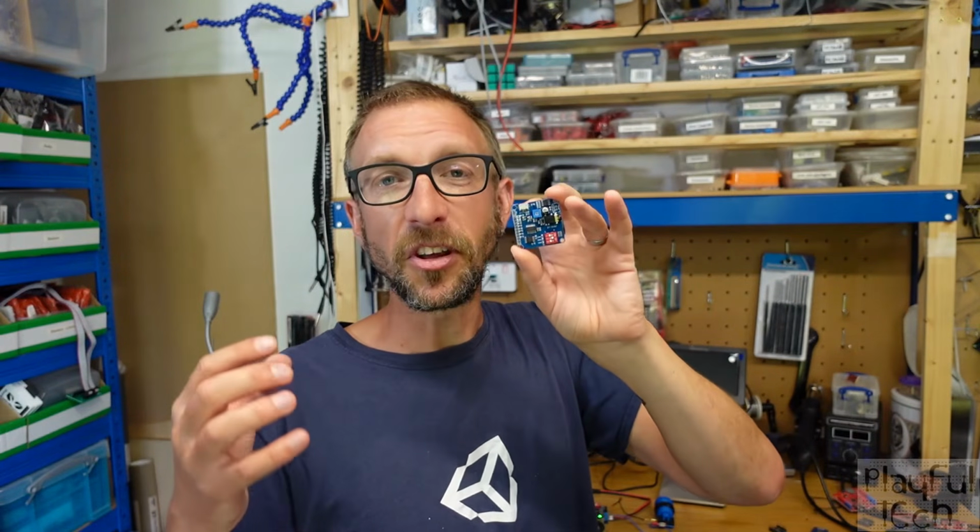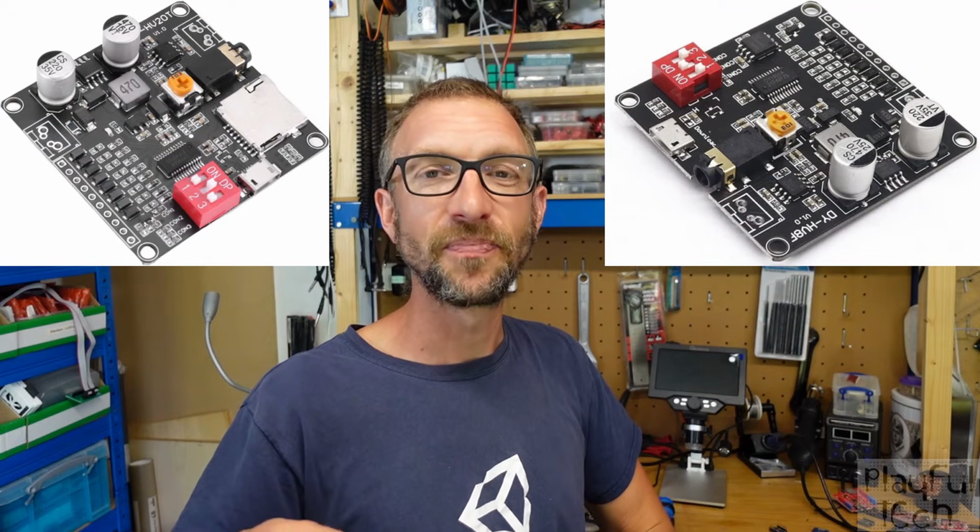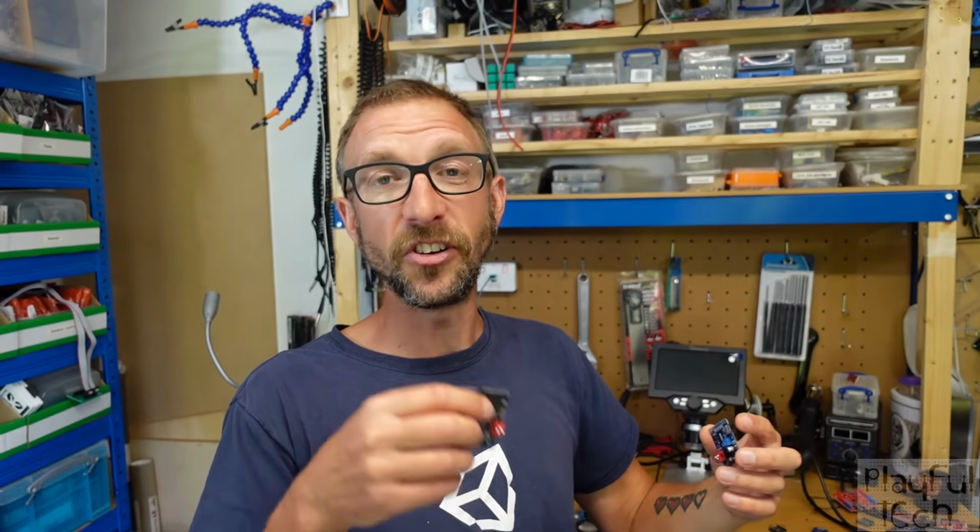But if you want something that's going to be louder than that, perhaps an explosion or other sound effect, then you can step up to the next two modules in the DY series. And these are the DY-HV20T and the DY-HV8F. So these are upgraded versions of the two previous boards. The DY-HV8F has an 8MB flash chip, whereas the 20T has the SD card reader.